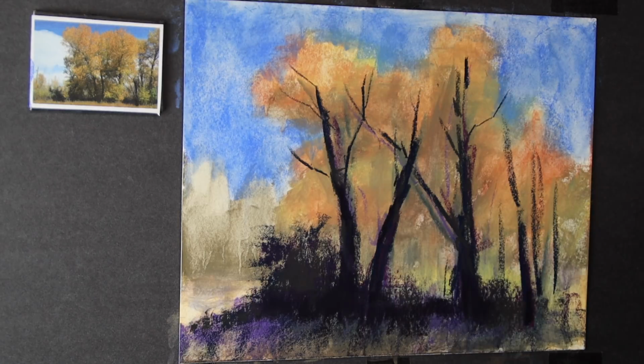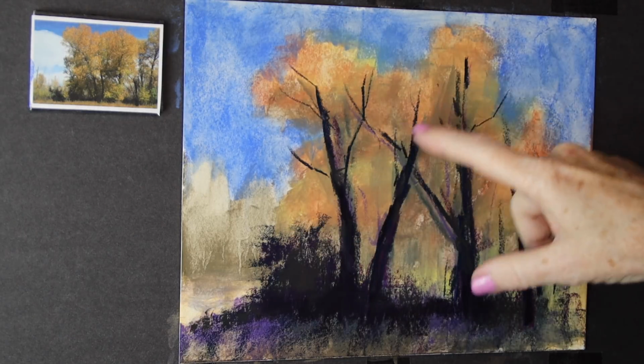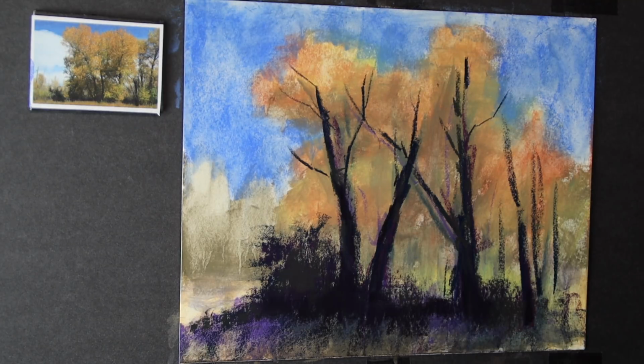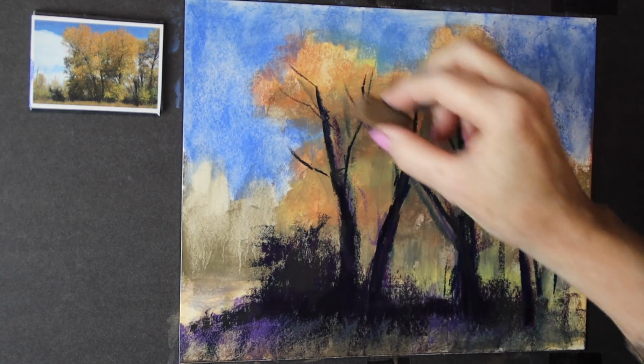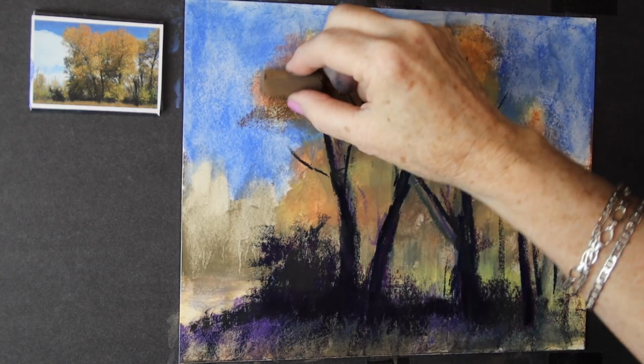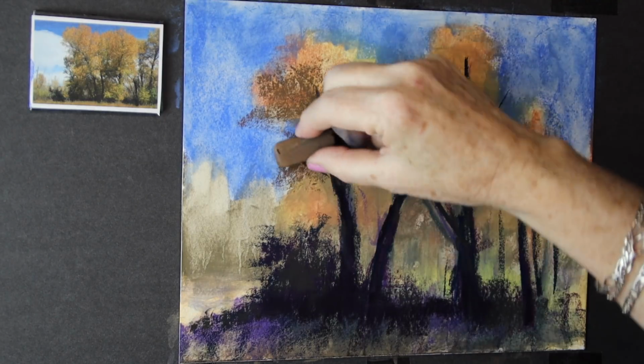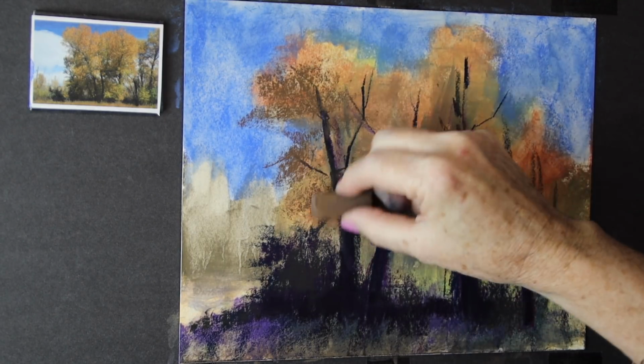Alright, so we have our dark areas in place. The next thing that I like to do usually is do the sky, because it sets the tone, sets the mood, the feeling of the whole painting. But actually, before I do that, I'm going to give one layer to my tree shapes, because then I'll know where I want to bring the sky. So I'm looking at the tree shapes, and I want to start a little bit darker than I want them to end up.